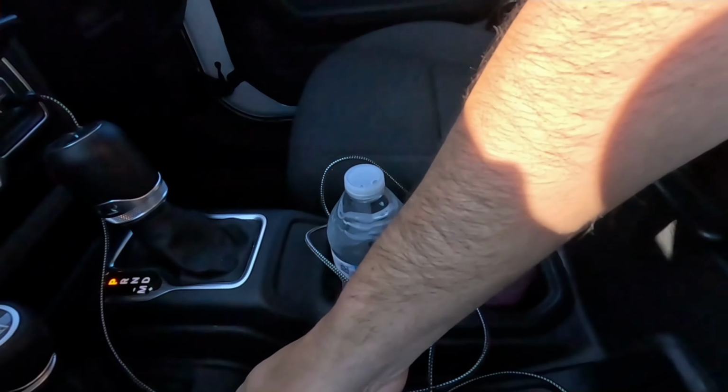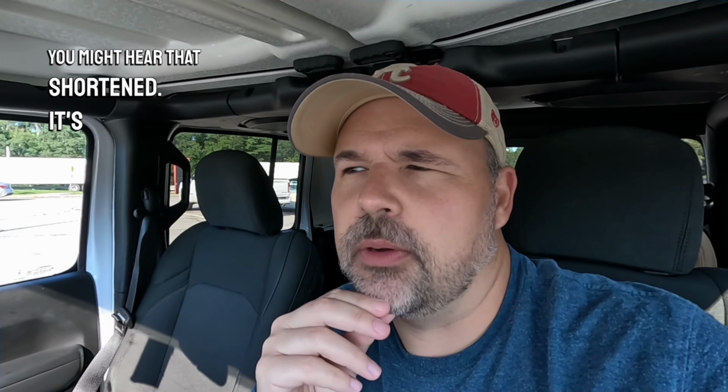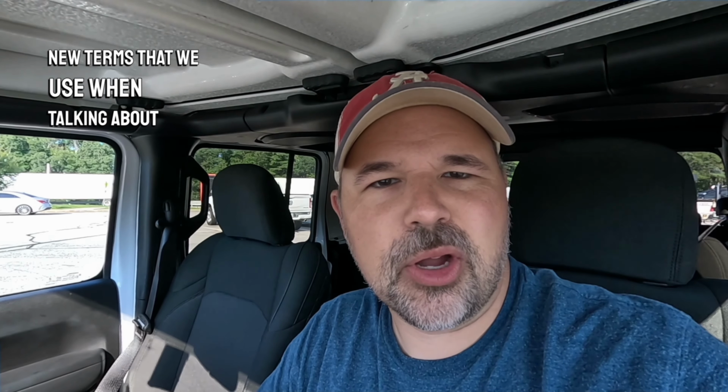Emergency brake. That's what we call it in English. Maybe just an e-brake. You might hear that shortened. Hopefully you learned some new terms that we use when talking about cars in English.